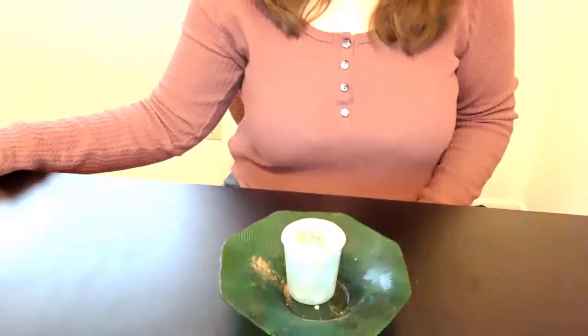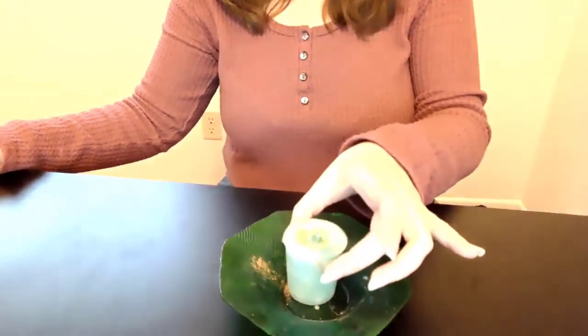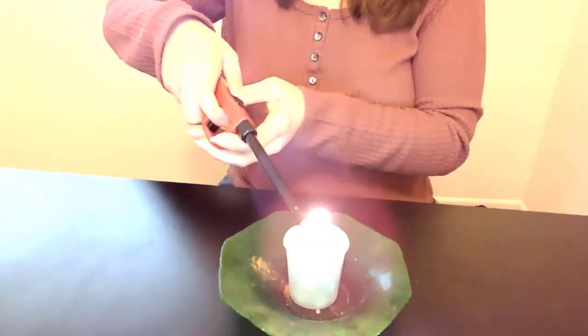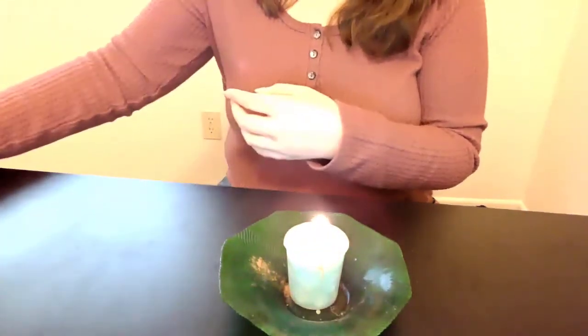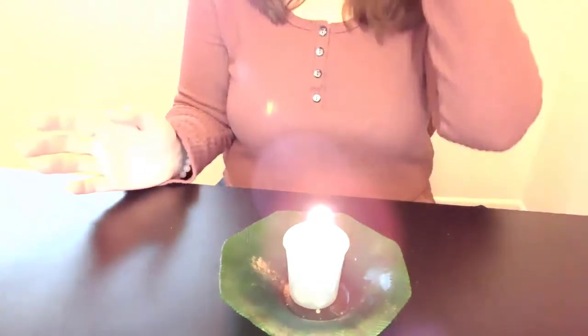All right, so now that I have cleansed and charged my candle, I'm going to light my candle. I'm going to shield myself, so you can do shielding by imagining an energy field bubble around you.